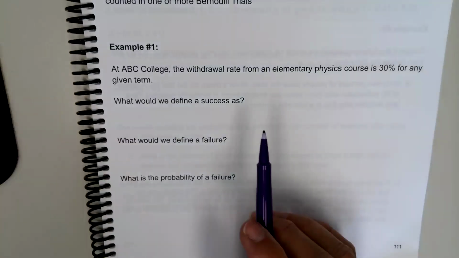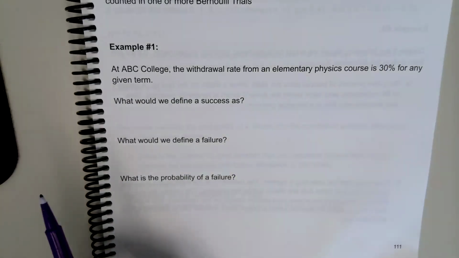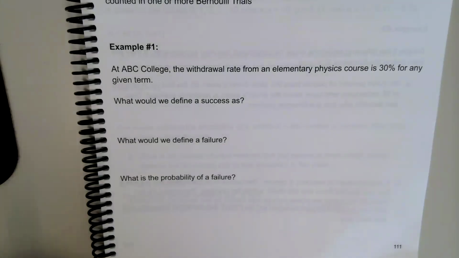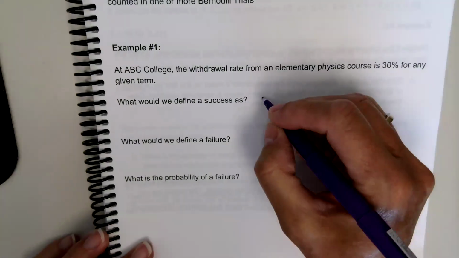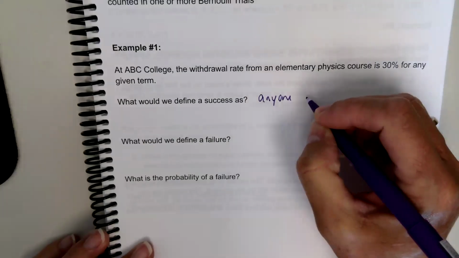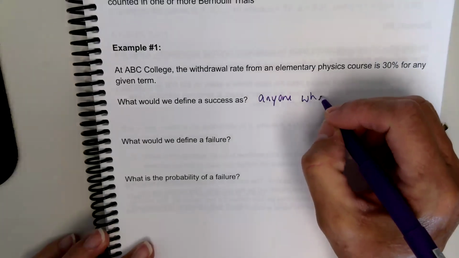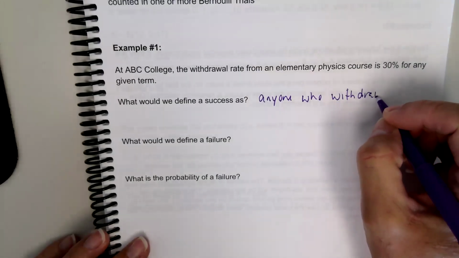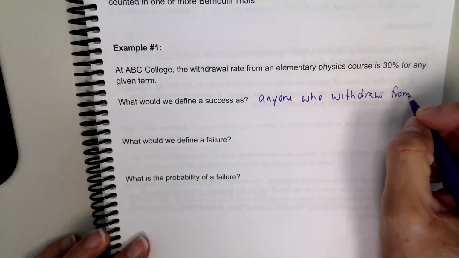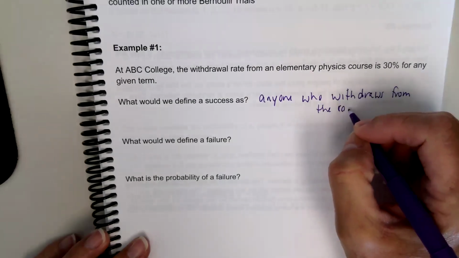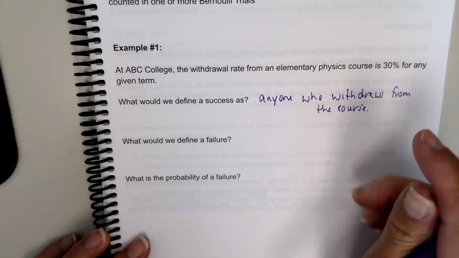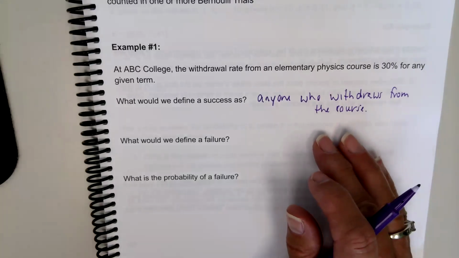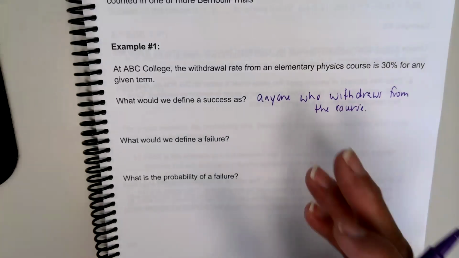At ABC College, the withdrawal rate for an elementary physics course is 30% for any given term. What would we define as success? So success would be anyone who withdraws from the course. Even though we would usually consider withdrawing from a course as a negative, it's still considered the success in this case because that's what we're counting.